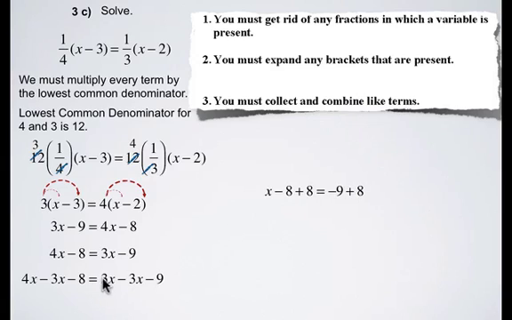and we're still left with negative 9, and we're going to have 4x minus 3x minus 8, and that's going to simplify to be x. So we ended up with x minus 8 is equal to negative 9, and when we add 8 to both sides, we end up with x equals negative 1.